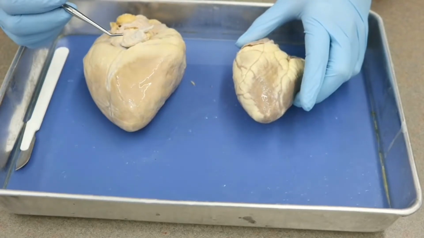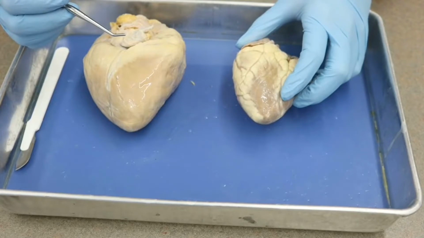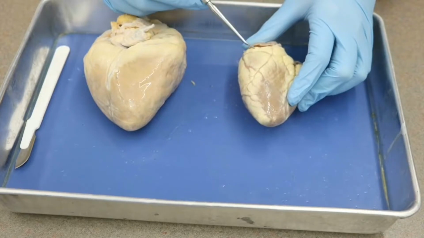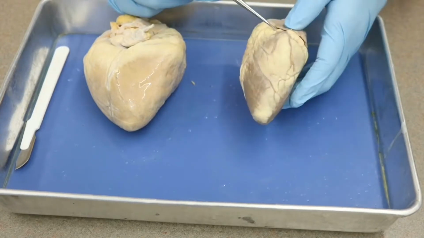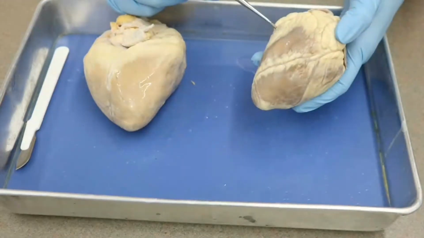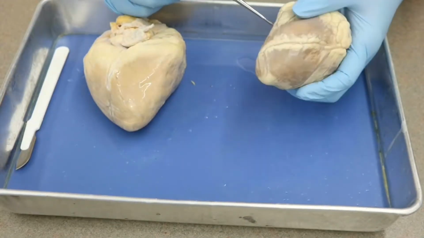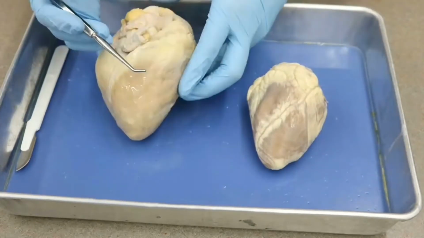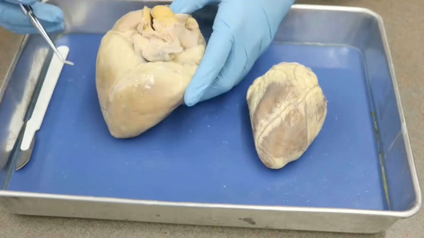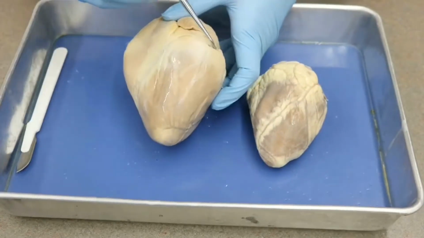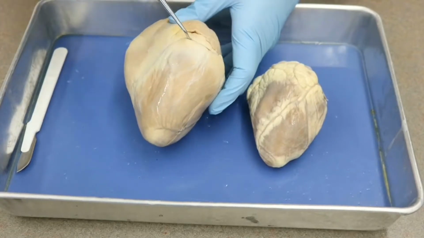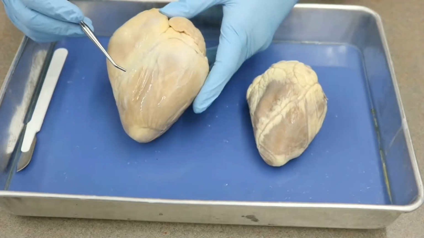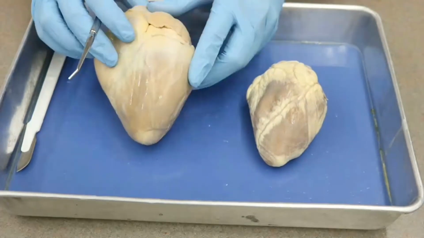Now our last sulcus is the coronary sulcus. The coronary sulcus actually runs in between what would be the atria and the ventricles. So it kind of goes around. It's difficult to see at certain points, but you can see here, and then it's very nice here on the back. So you have the sulcus there. And on the pig heart, on the back is difficult, but you can see it very nicely right there. So that would be your coronary sulcus. Those are all our sulci.